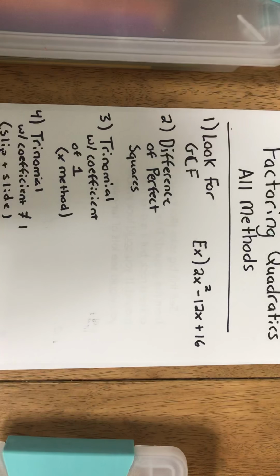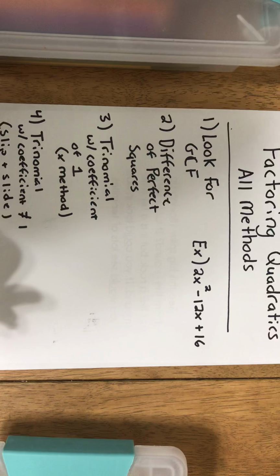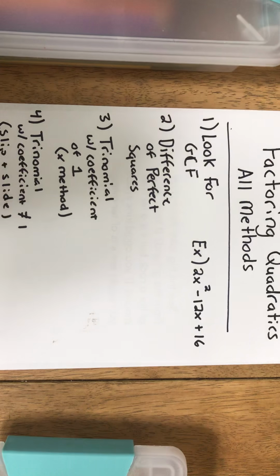Back for another math lesson on factoring quadratics. Today isn't really going to be anything new, more a review of the 4 different ways that we have factored quadratics. And I sort of listed them step by step off to the side here. These are the steps you should follow when you're factoring quadratics. A lot of times, as in the examples you'll see today, there's going to be more than one of these methods that come into play.